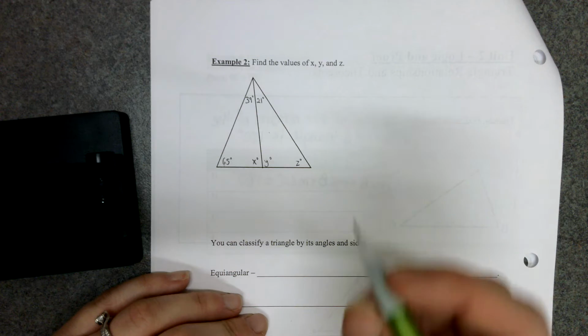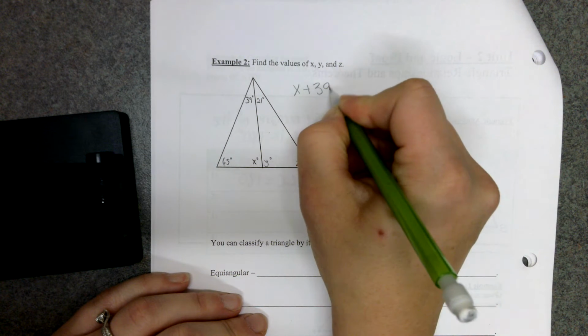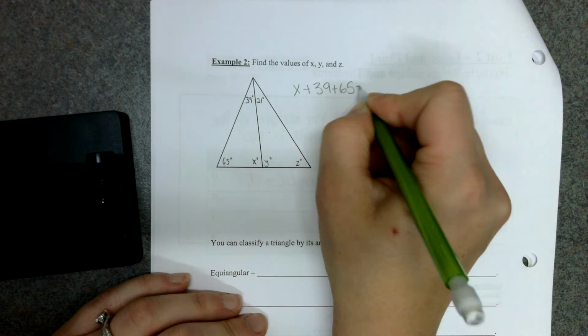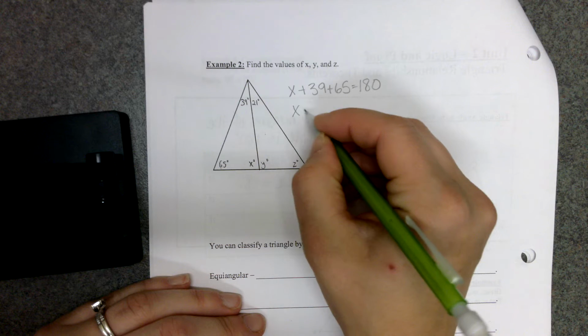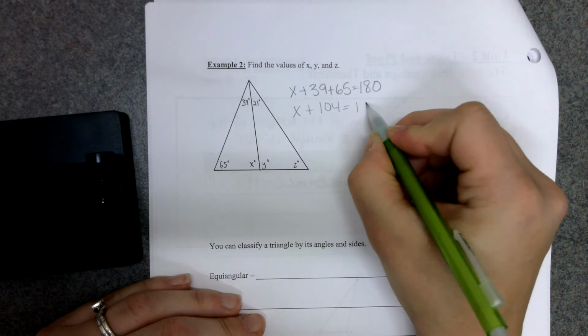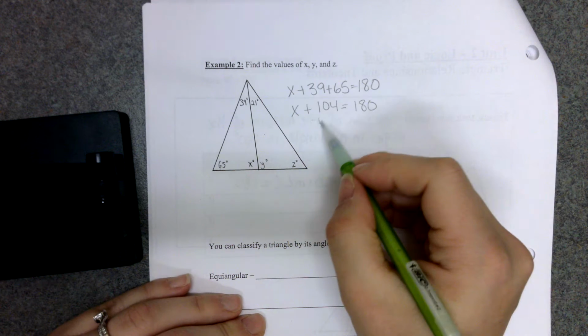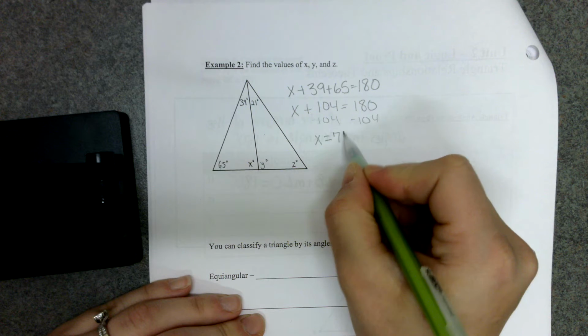So we would set that up by saying x plus 39 plus 65 equals 180. X plus 104 equals 180. And you subtract 104 from both sides, you would get x equals 76.